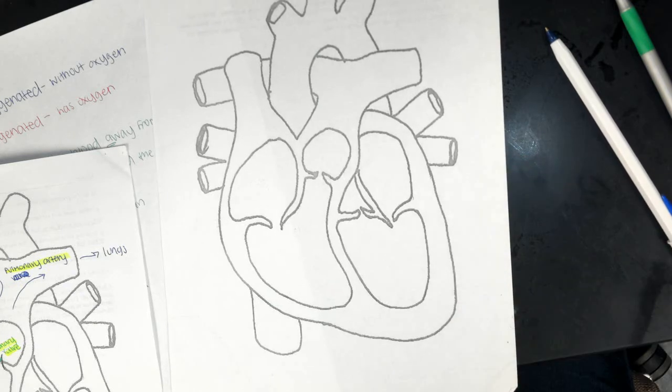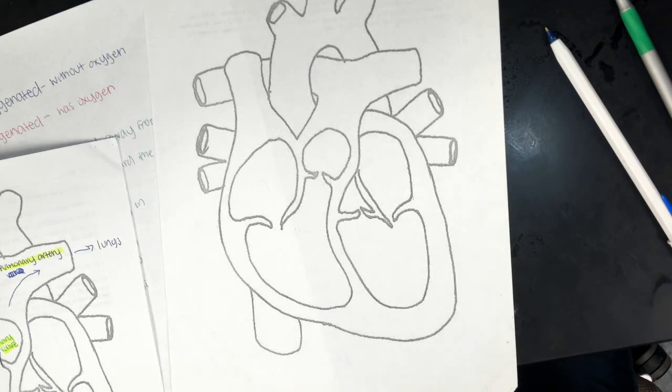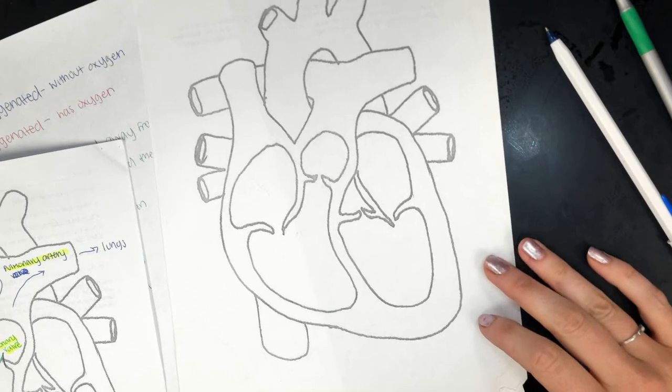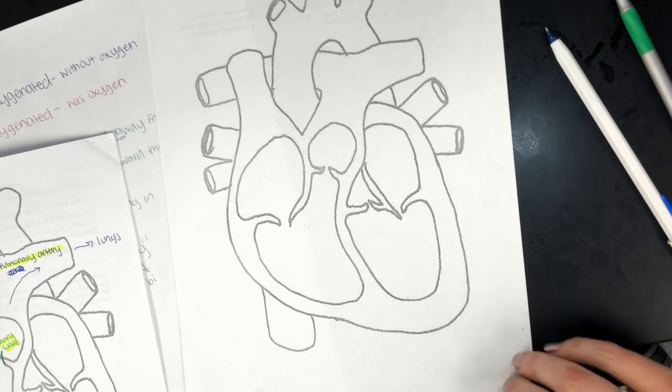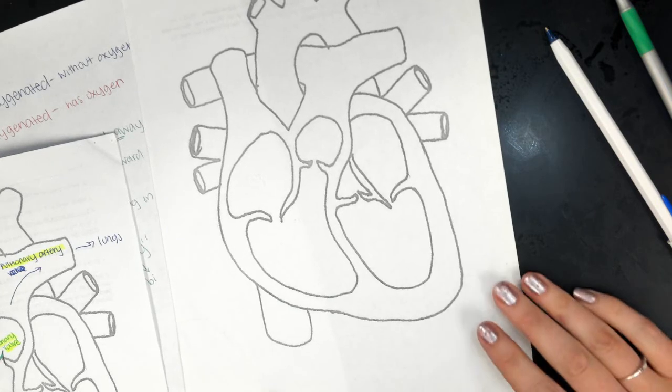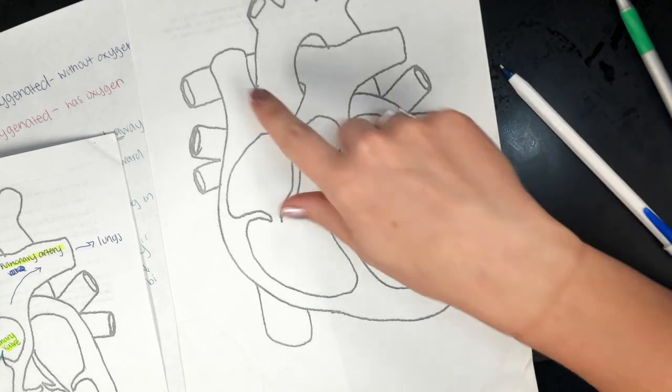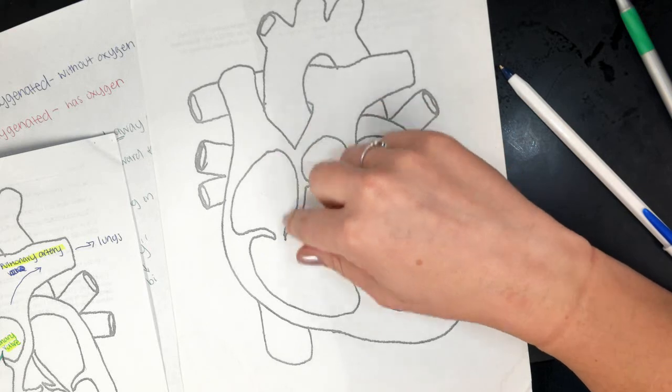Okay, so if we're in person, I would have giant diagrams written on the table. I'd mark them in chalk outside, and you'd walk the path of blood. But we're going to have to do things a little differently, obviously, this year. So just keep trying to go through this and see if you can do it without your notes.